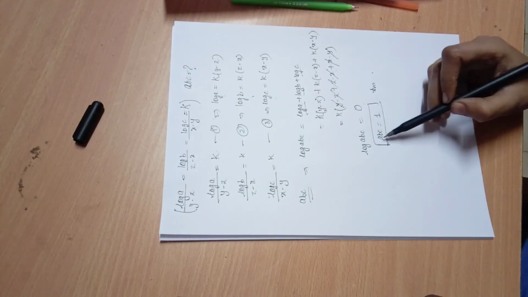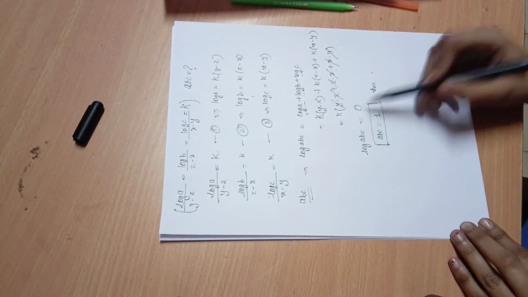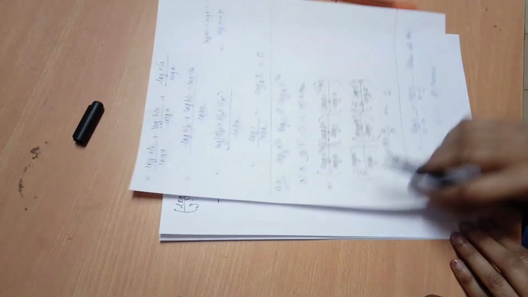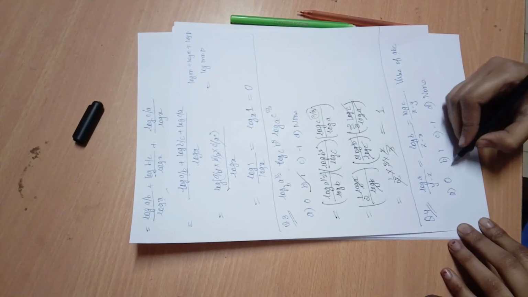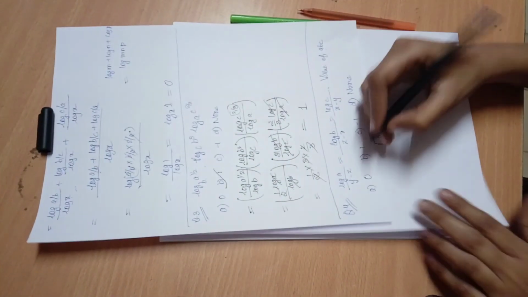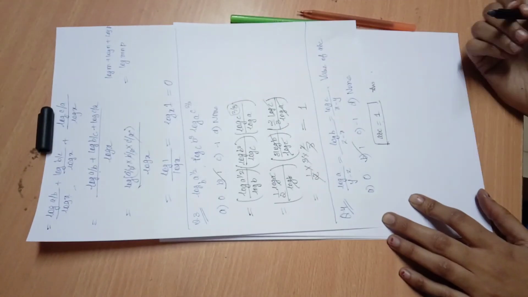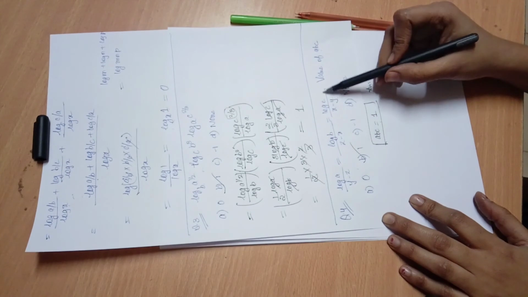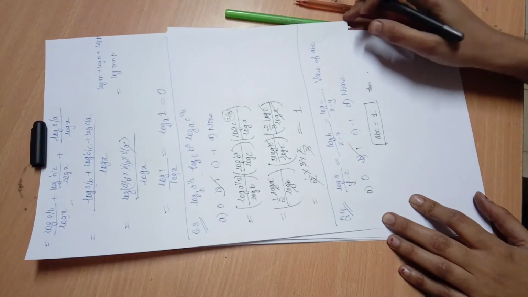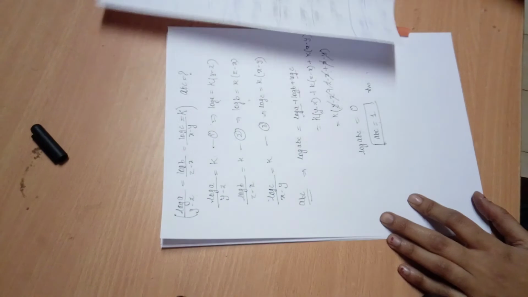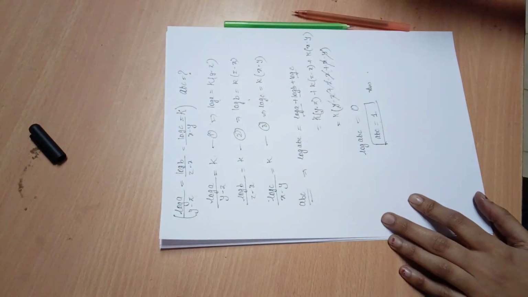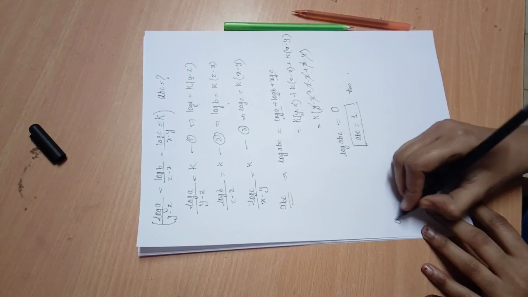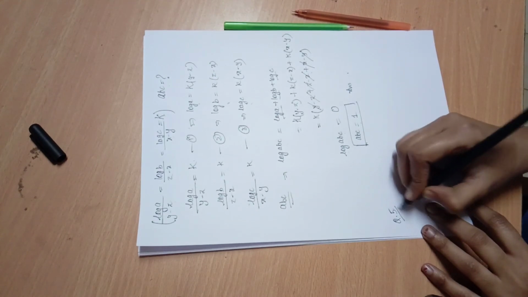Because I already told you, whenever I take log of 1, it is 0, and it can be nothing other than 1. So the answer for this question, what is the value of abc? It is 1, option C. The question was looking difficult, but if you have the idea to equate it with a constant k and try to find out the value of log of abc, you can get the answer very quickly. Okay, this was a tricky question, but not that difficult.